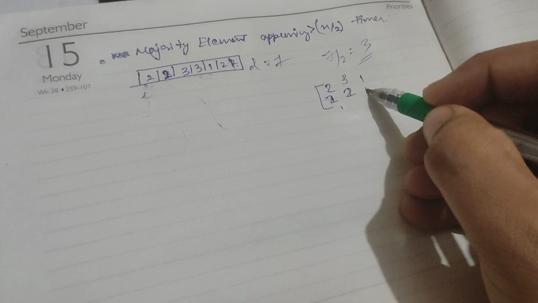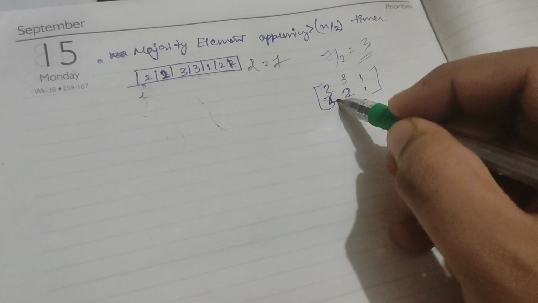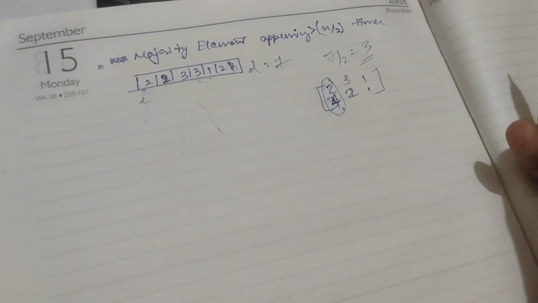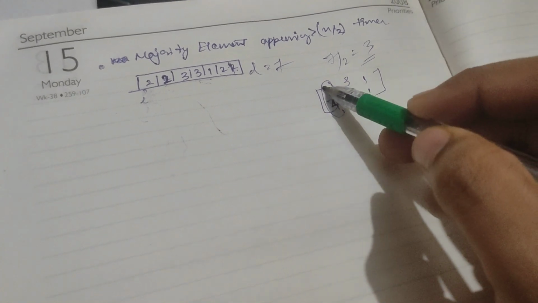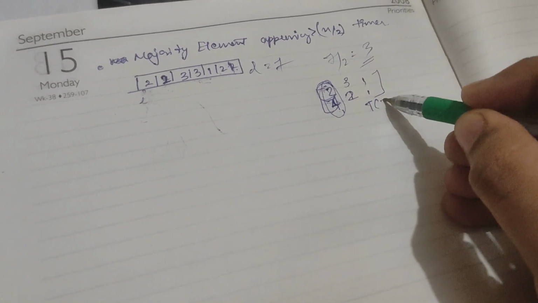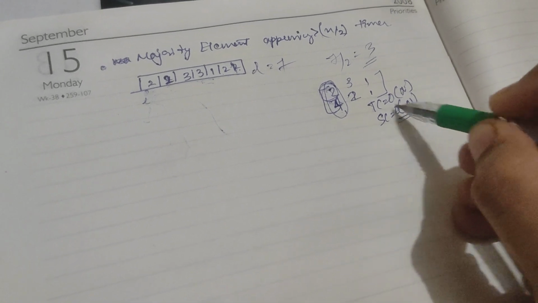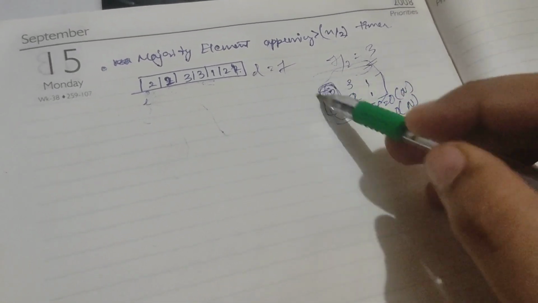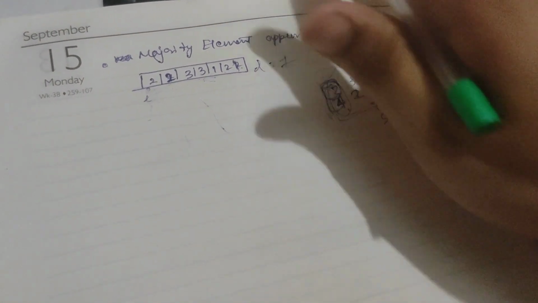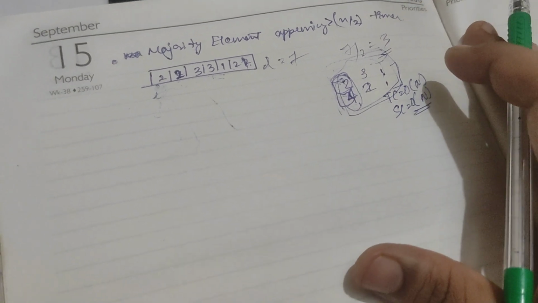Now 1 appears once, and again 2 comes, so its frequency is now 4. So we find the element with the max frequency and return that key. But here the time complexity is O(n) and the space complexity is O(n), because of this map, an extra map we use for storing and then finding the answer.